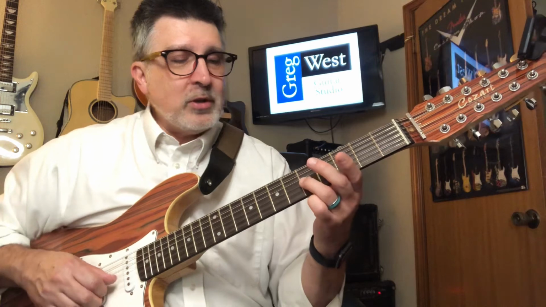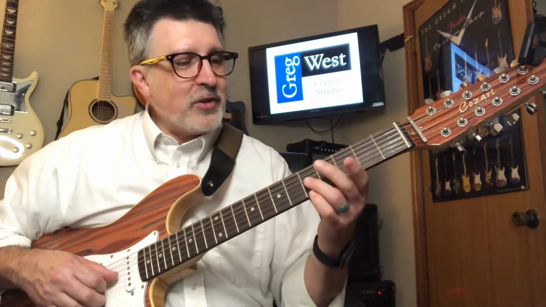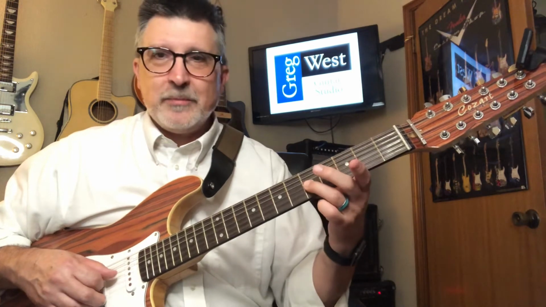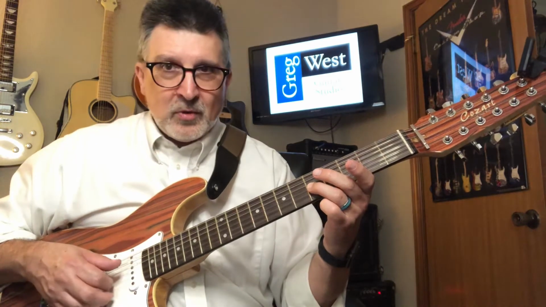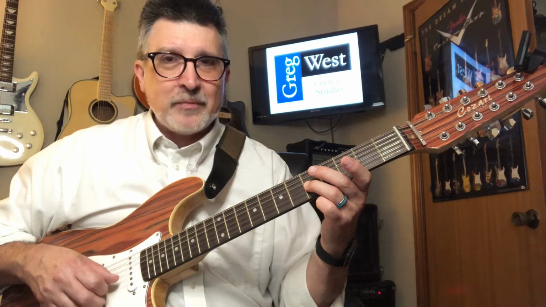So on this one, I've got a C right there. That is the 5th fret of the 3rd string. On the G string, it's G, A, B, C. If I pick it up from the bottom, you hear the lower string. If I pick from the top, you hear the high string.